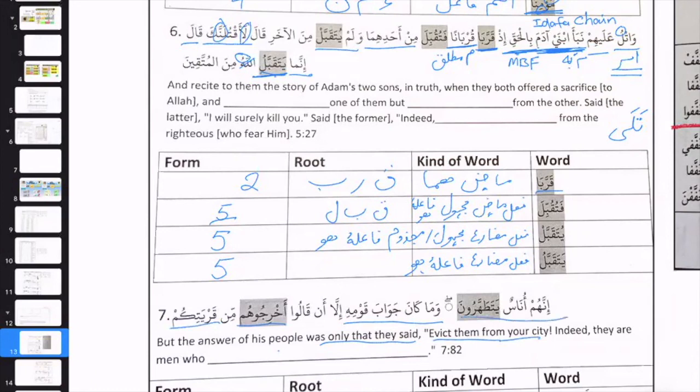Innahum unasun yatatahharun, indeed they are men who are purely purified. So I think they are talking about a prophet, that they are too pure for us, so we need to evict them. So I think this is the story behind it.